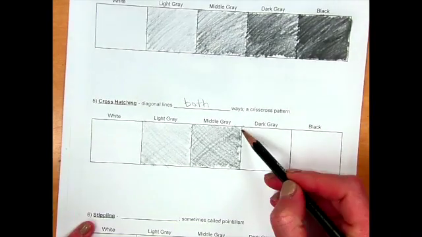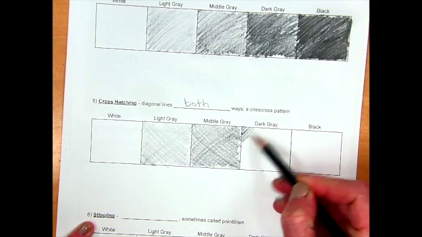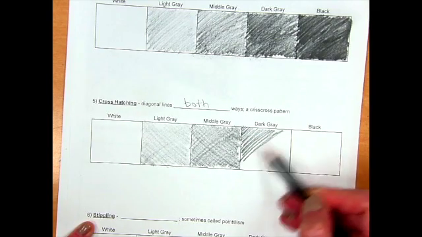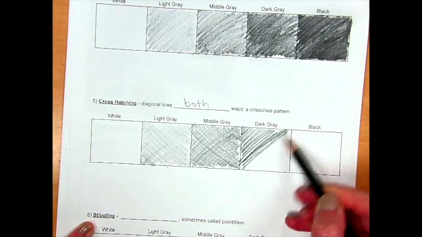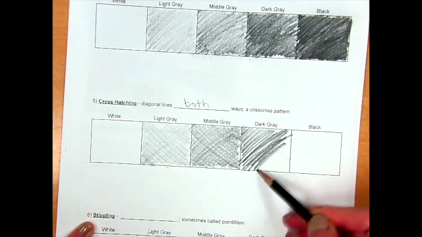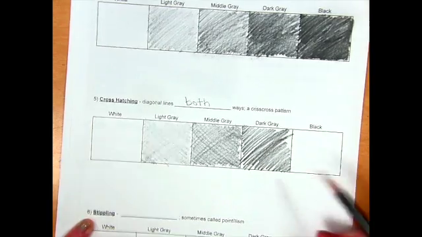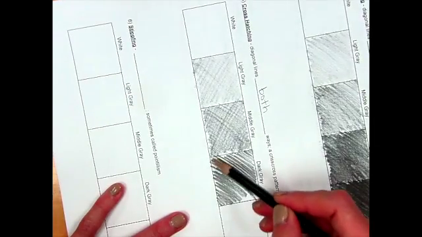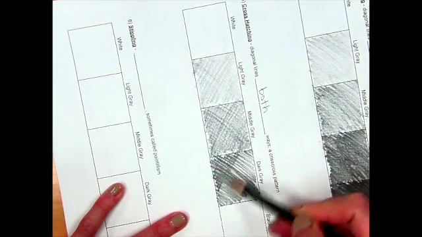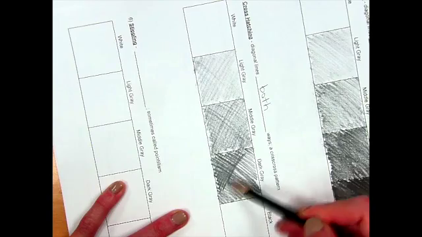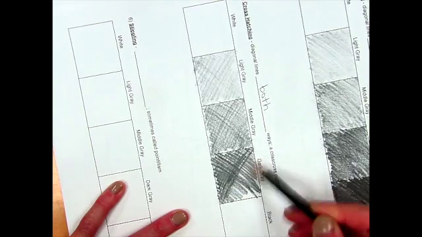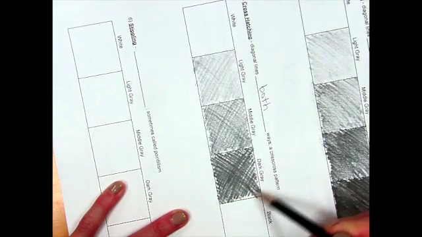Now I'm going to go to dark gray. This is harder than normal pencil pressure. Stay on the diagonal. Go one way diagonal. And then come back and do the other way diagonal. Make sure it looks like it got darker.